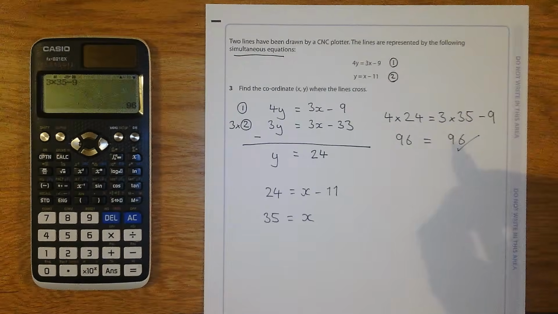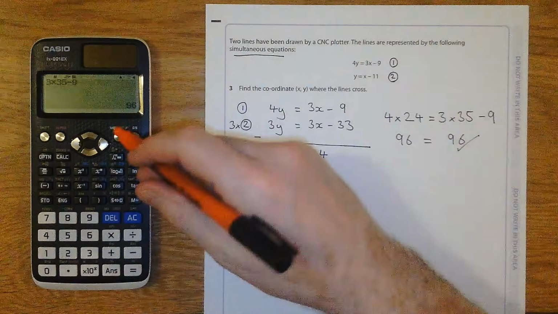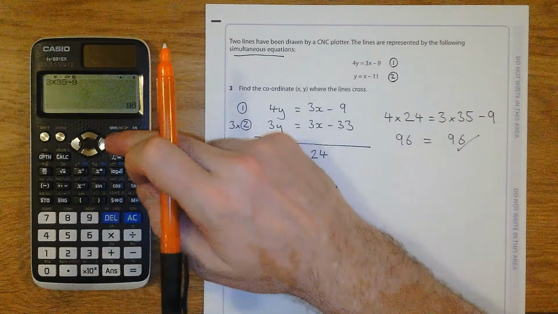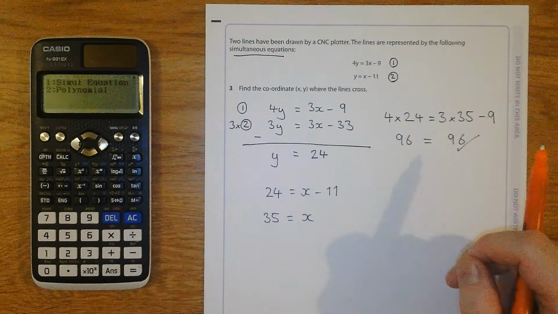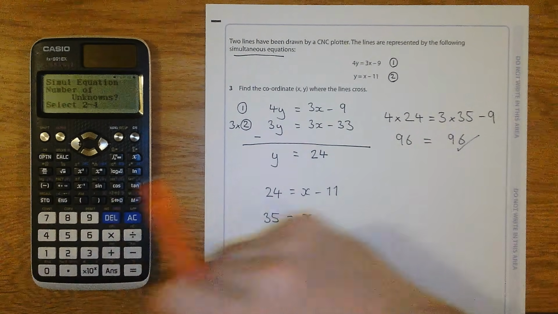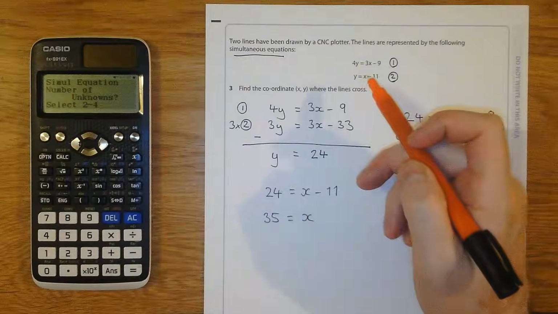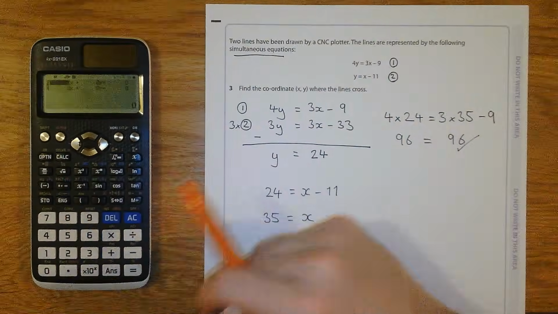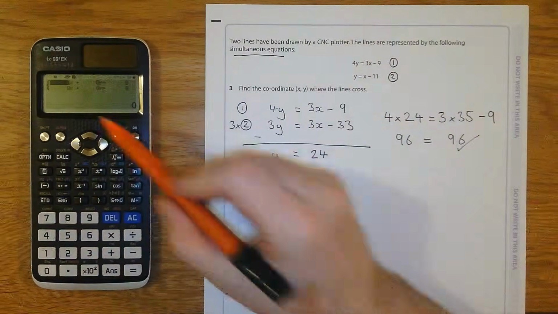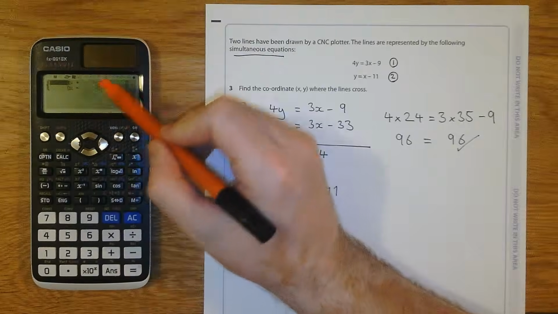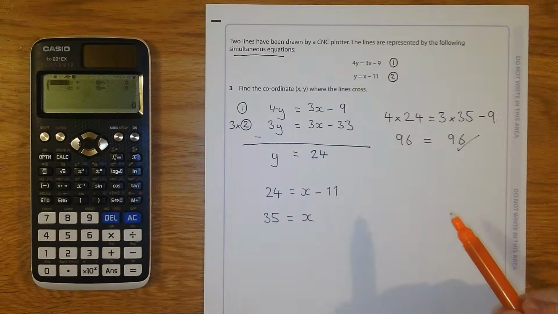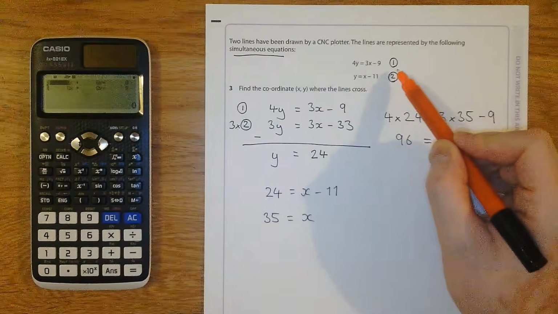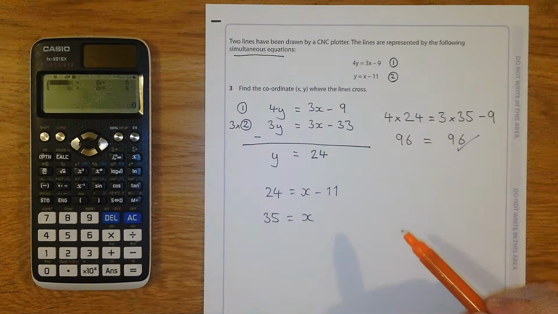Another way that I could check my work is using the calculator. If I go to Menu and down to Option A, I get the option of solving simultaneous equations, Option 1. X and Y are my two unknowns, so I'll select two unknowns. Now if you look at this, I've got X plus Y equals number, and that's not how these are rearranged. I need to rearrange these equations so I can enter them into the calculator.